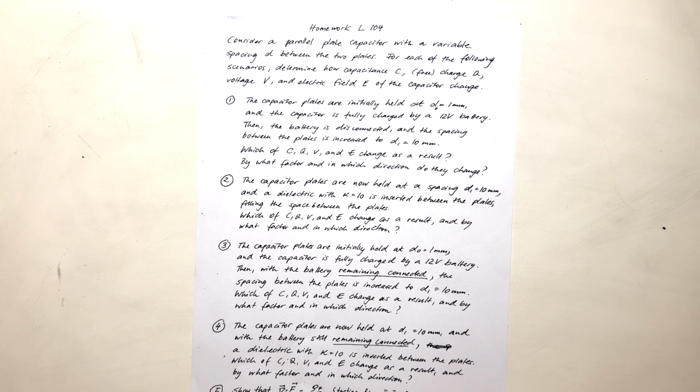Okay, number 5. Show that del dot E is equal to rho F, that's the free charge density, divided by epsilon naught kappa, starting from del dot D equals rho F. Okay, this is fairly straightforward.